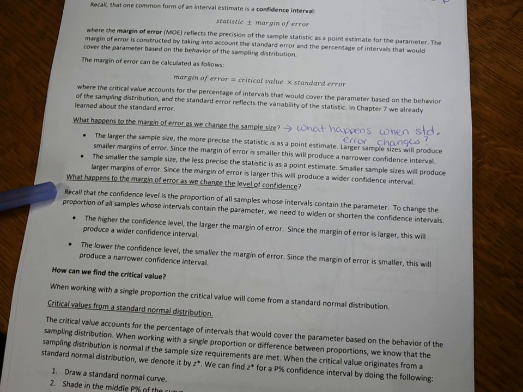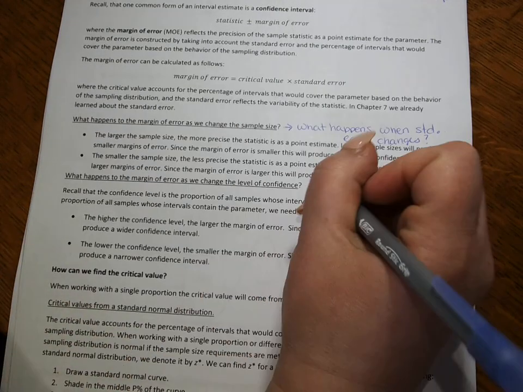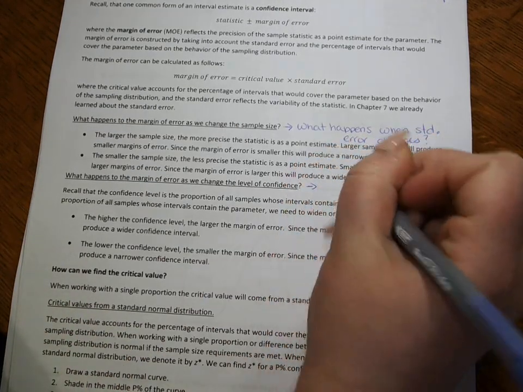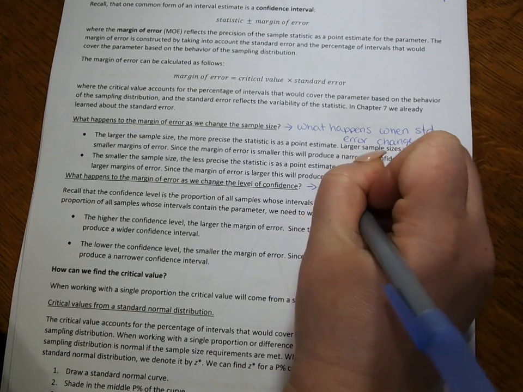What happens to the margin of error when we change the level of confidence? This is the same as asking what happens when we change the critical value.